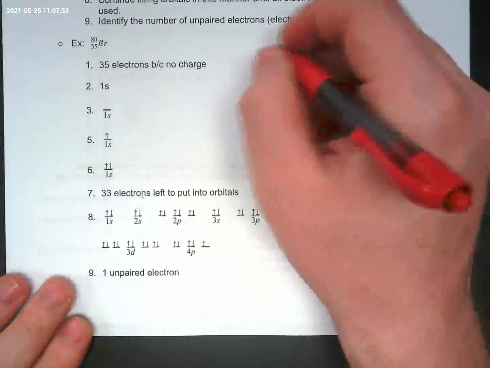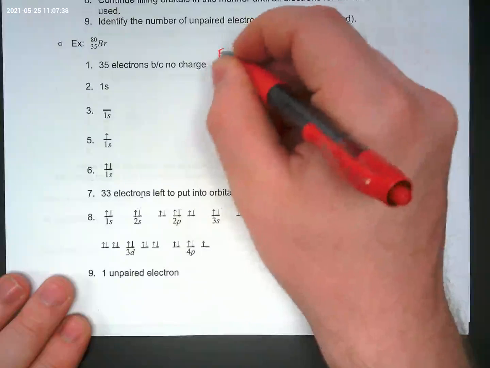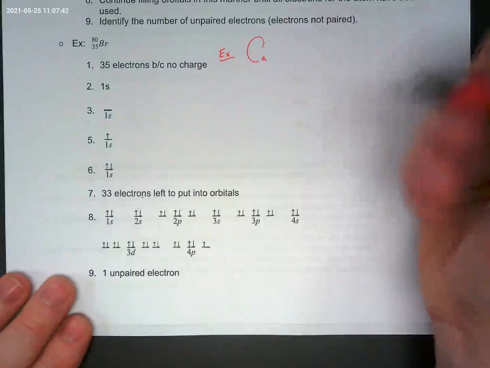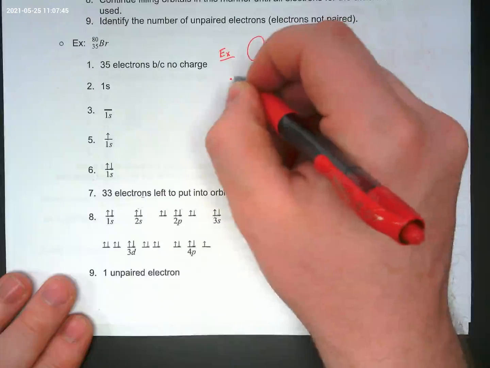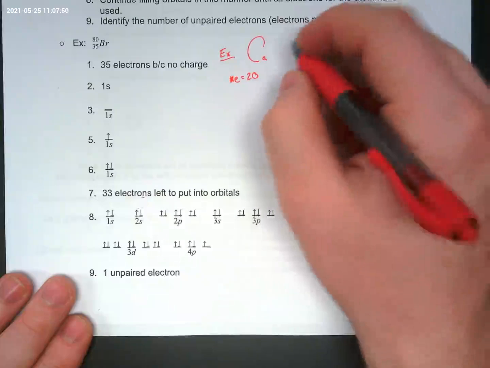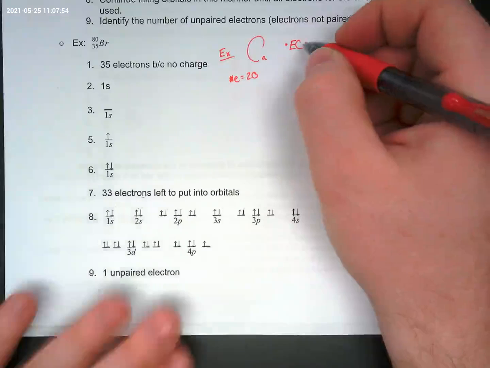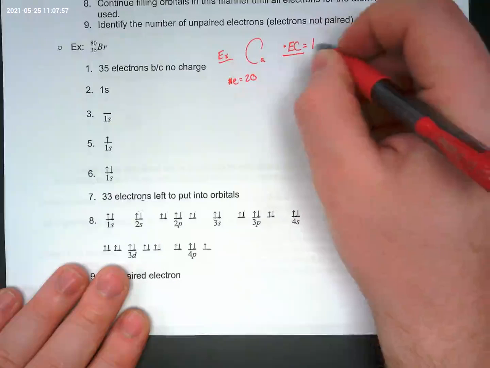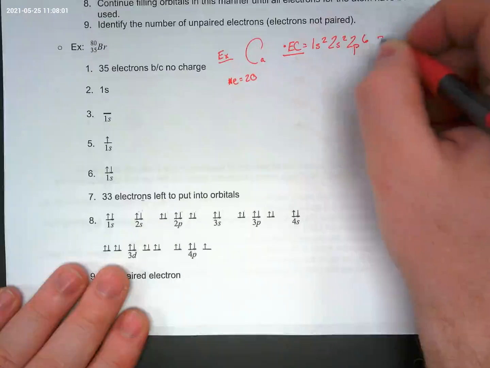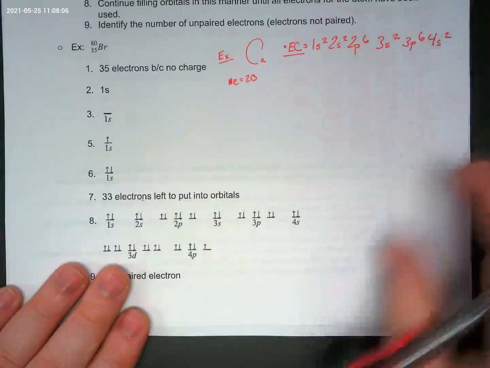So let's just keep using calcium, and we'll use both calcium and sulfur. Calcium here, just a reminder, has 20 electrons. And we're going to rewrite the electron configuration real quick. Calcium's electron configuration is 1s2, 2s2, 2p6, 3s2, 3p6, 4s2.